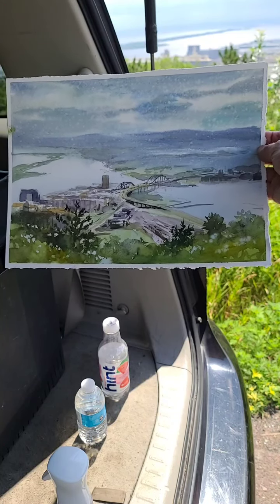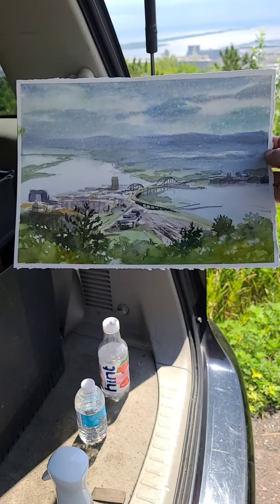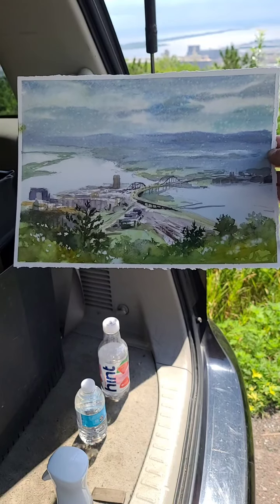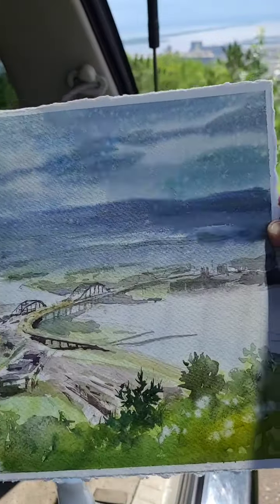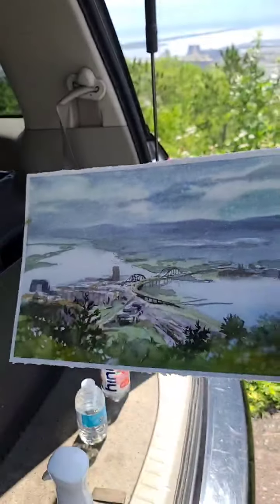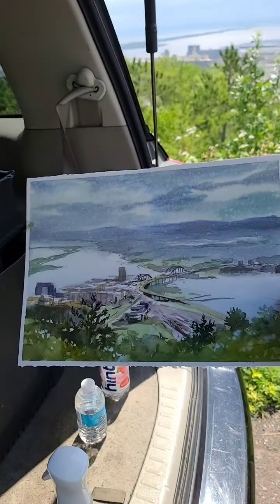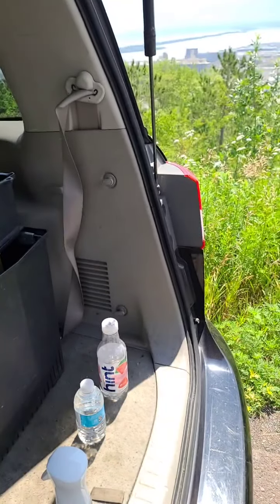So there you go, guys. I hope you had a little fun. It was a very fast little sketch of Duluth, Minnesota, and it started with the rain. Can you see all the dots in the corner of the painting? See all those dots? That was rain that was coming down on the picture, and so that's the way it was.